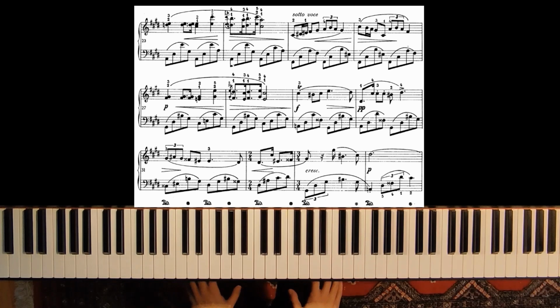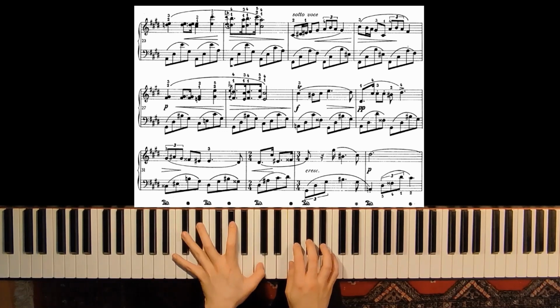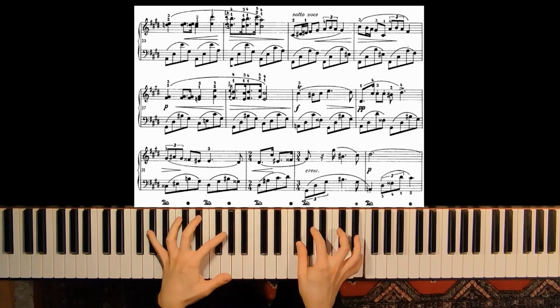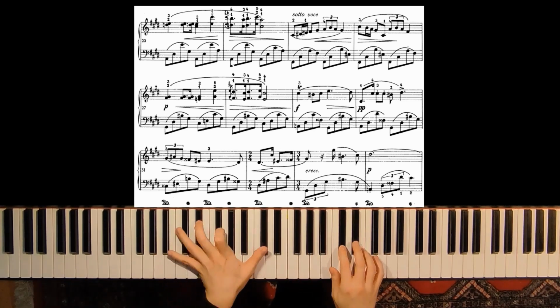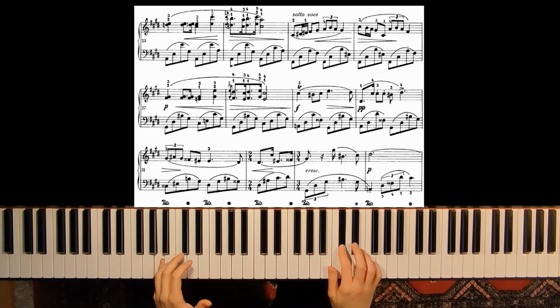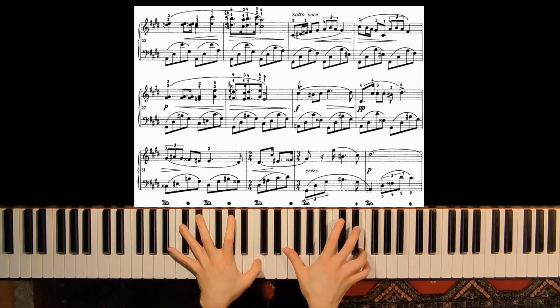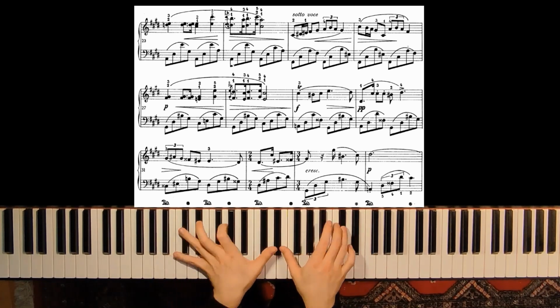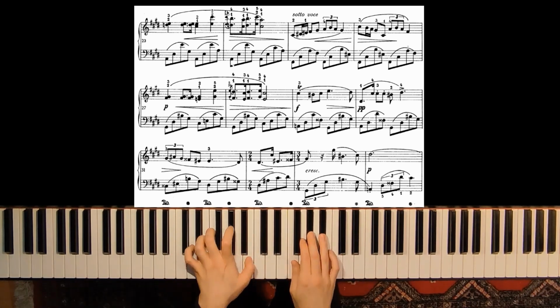So let's look again at this phrase. Let's start again from measure 27. So I would start this a little later, so just wait and then. And now pianissimo as an echo and.